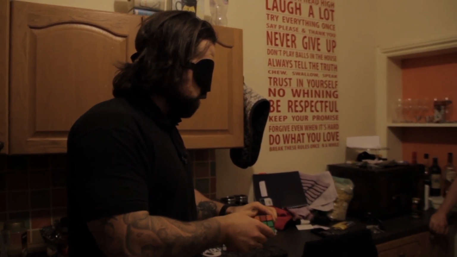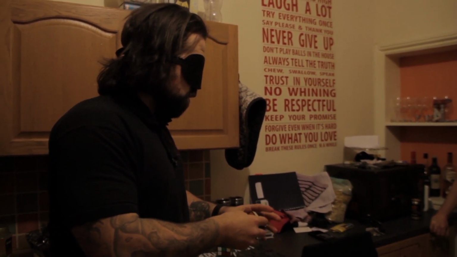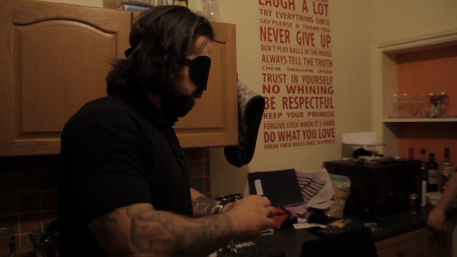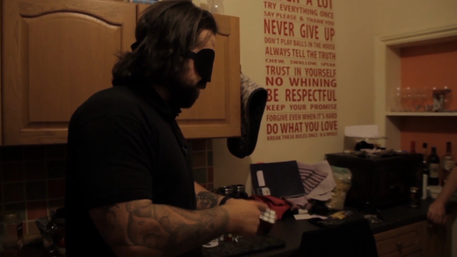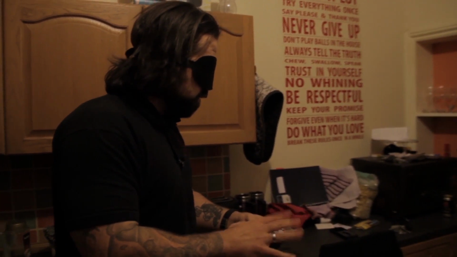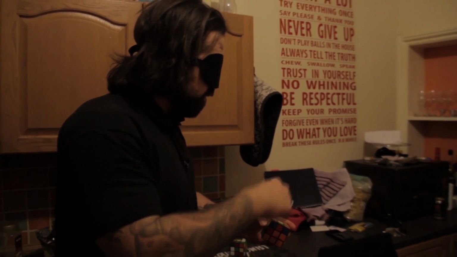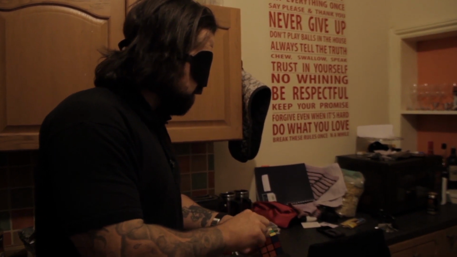Screw it. Let's see what happens. And it starts to take shape, so that should be good so far. And we turn it over this way. And that was the turn that screwed me. So what colour is this? Yellow. This is yellow, so this is green? Yes. Okay.